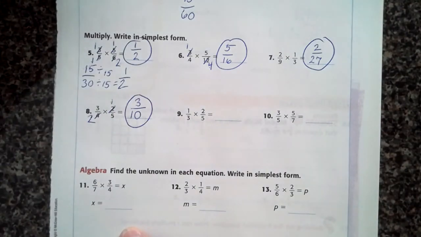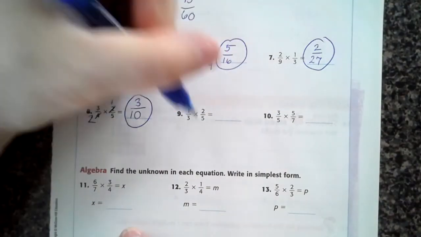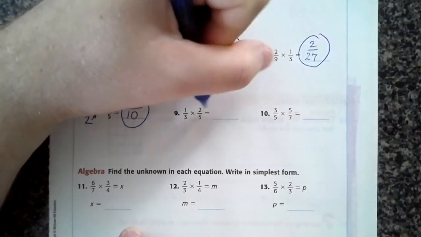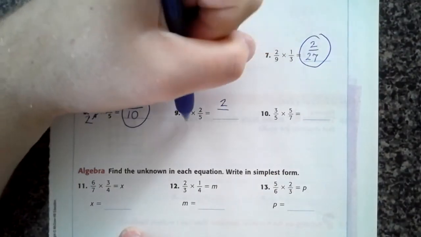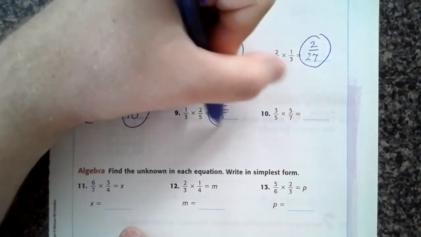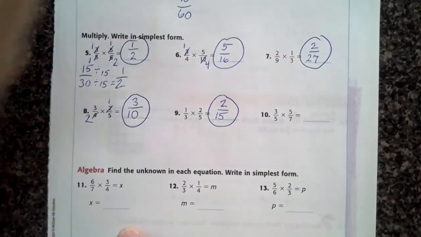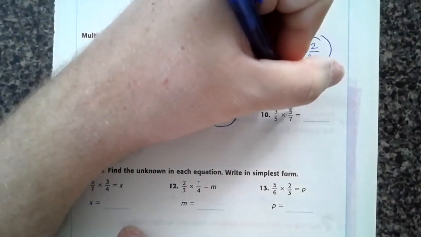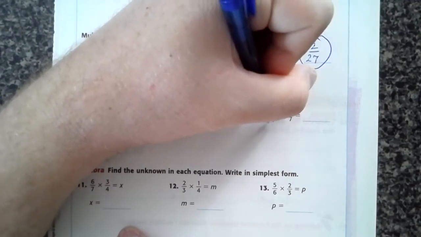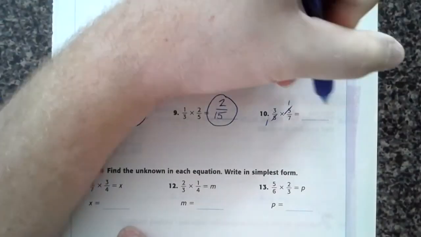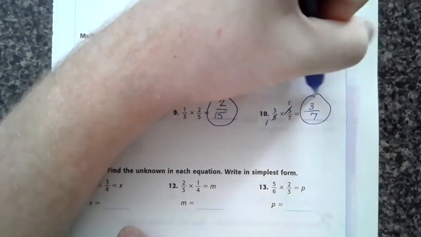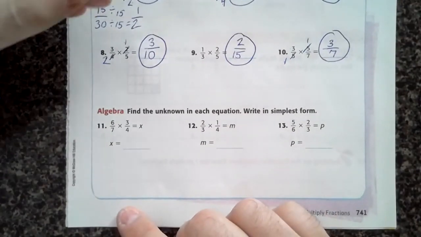Next one, again, when there's a 1, you don't have to mess with it. 2 doesn't go into 3, so we're just going to multiply straight across. 1 times 2 is 2. 3 times 5 is 15. It's already simplified. And then this one here, does 3 go into 7? Not evenly. 5 and 5. So 5 divided by 5 is 1. 5 divided by 5 is 1. So what's 3 times 1? It's 3. 1 times 7 is 7. 3/7 is already simplified. All right, next.